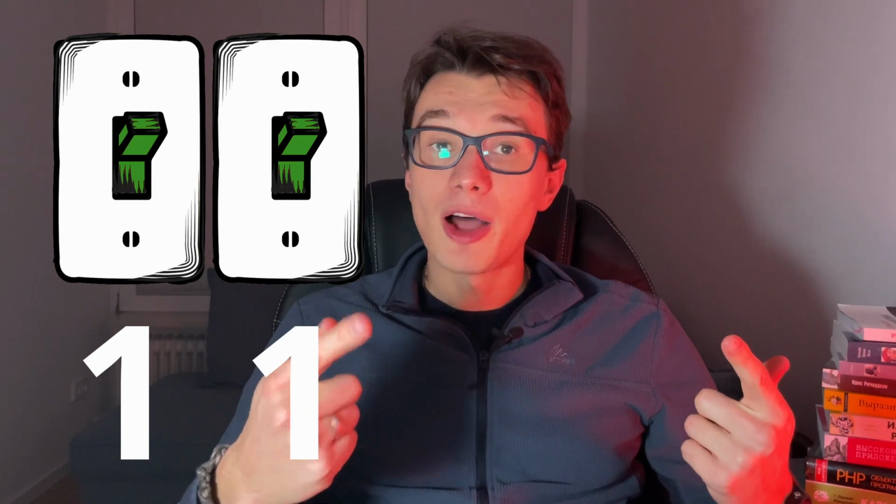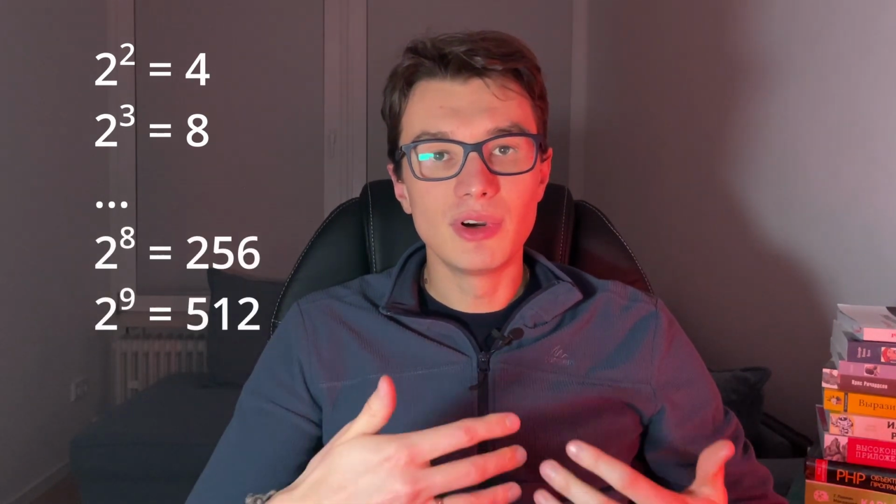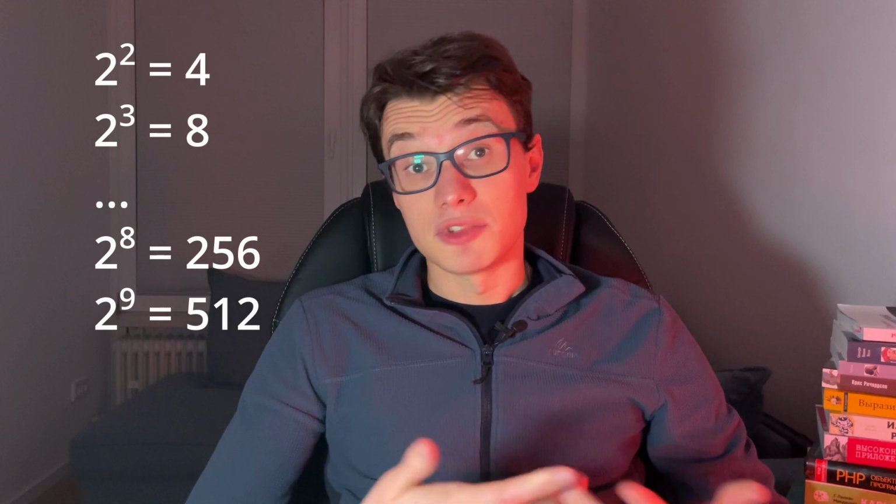It's very easy because one switch can represent 2 values. 2 switches can represent 4 values. 3 switches can represent 8 values, and this is exponential. How is it possible? For example, one switch can be either on or off. 2 switches can be both off, both on, one on and one off, or one off and one on. So it's 2 switches but 4 combinations. 3 switches, 8 combinations, 4 switches, 16 combinations, and so on. 8 switches, it's already 256 combinations, and that's a lot.